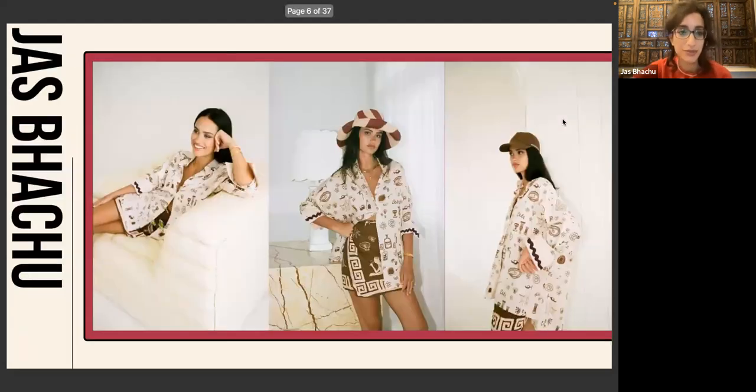So, a few examples of my work. I just wanted to show some examples that were more print led, so you could see them in situations. This is an example of a brand in Australia, and you can see from the designs that it's very much a print-led collection.